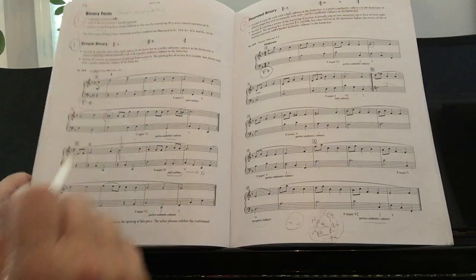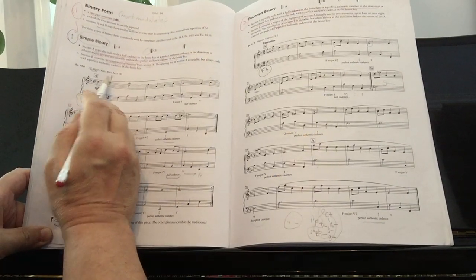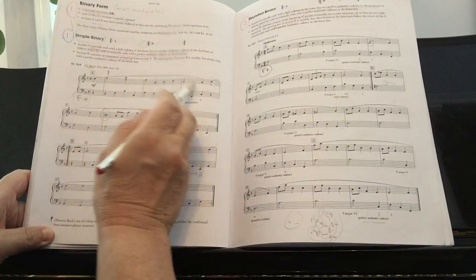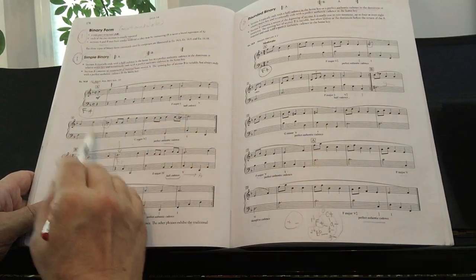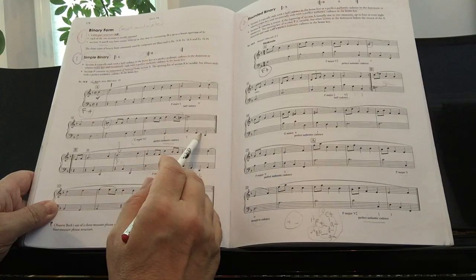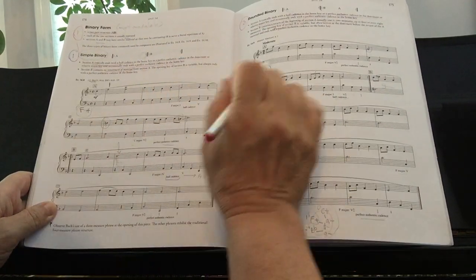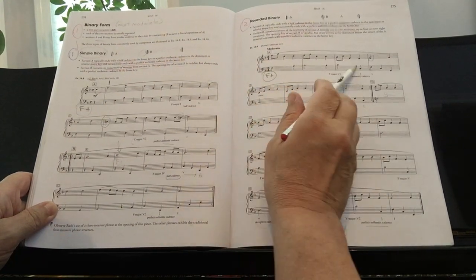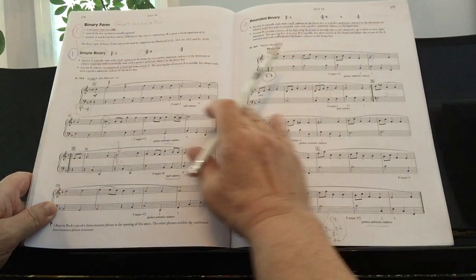8 bars. Remember, your beat 1 is here. That's bar 1. 2, 3, 4, 5, 6. 1, 2, 3, 4, 5, 6, 7. Well, that's unusual, isn't it? Normally, they're 8 bars, like Mozart, okay? 1, 2, 3, 4, 5, 6, 7, 8. This is 8 bars.